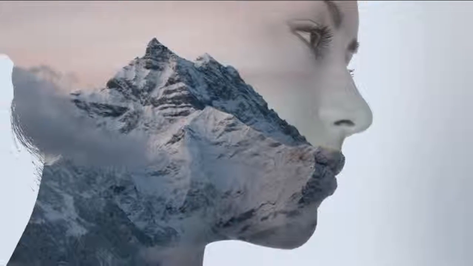The big advantage of doing this in Photoshop as opposed to the traditional photography technique is you can experiment with different images to find the best mix.